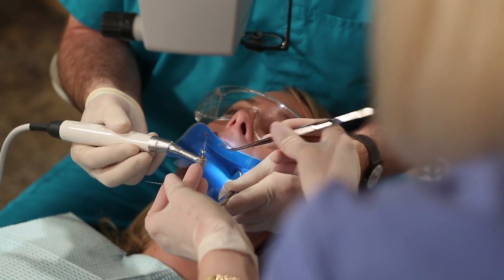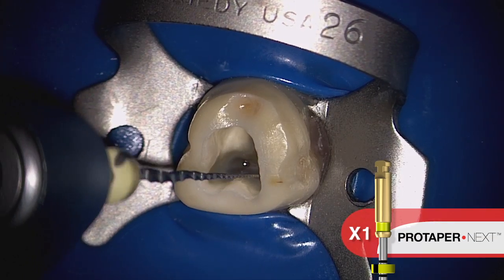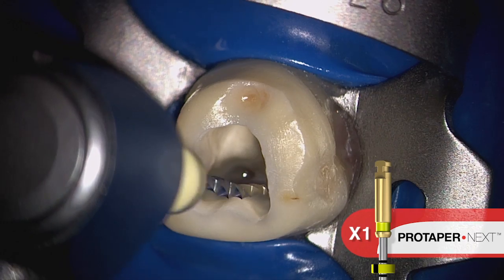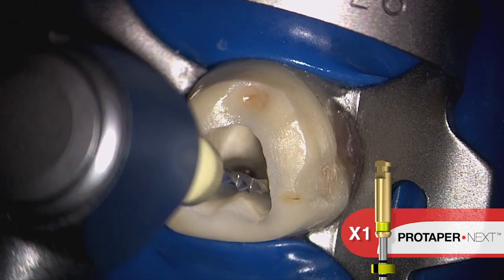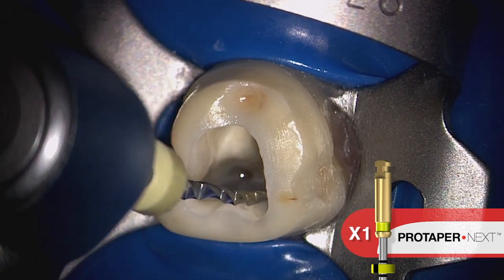Once we have a confirmed, reproducible glide path, we can commence shaping using the Protaper Next X1 file. Notice the swaggering, mechanical wave of motion along the active portion of the file. Notice that I'm brushing to make more contact between the instrument and the dentinal walls.